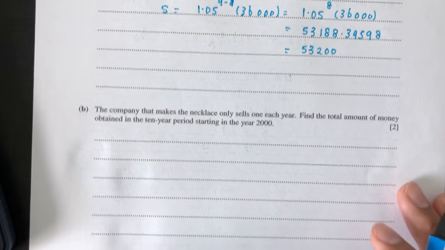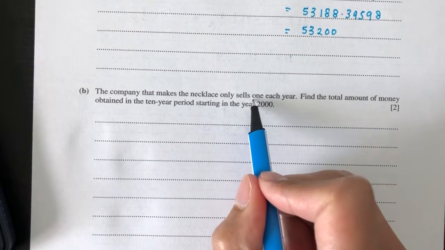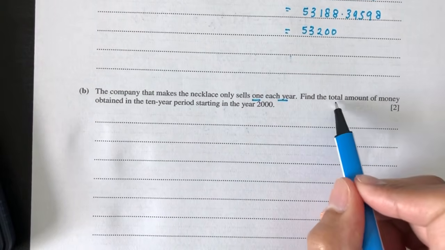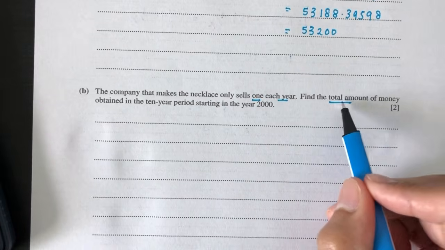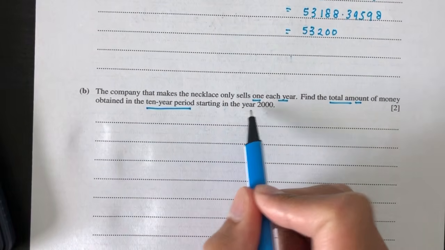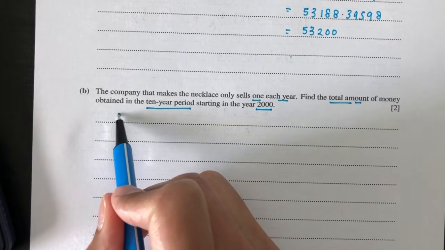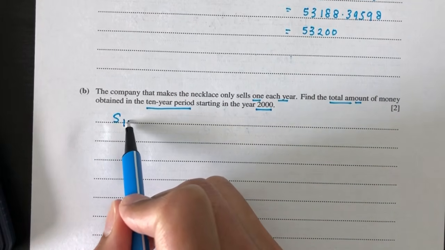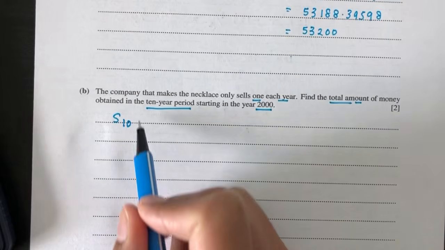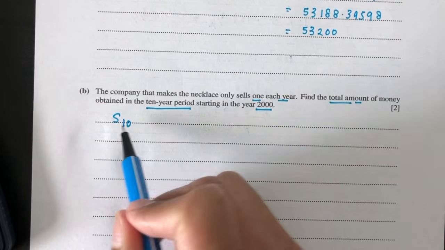Now let's move on to part B. The company that makes the necklace only sells one each year. Find the total amount of money obtained in the 10-year period starting from the year 2000. So the 10-year period will be the sum of the first 10 terms, the sum of the first 10 prices, right?